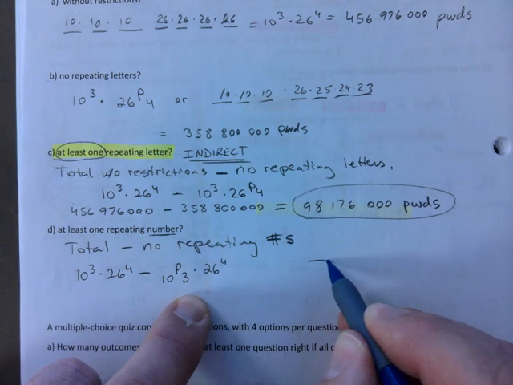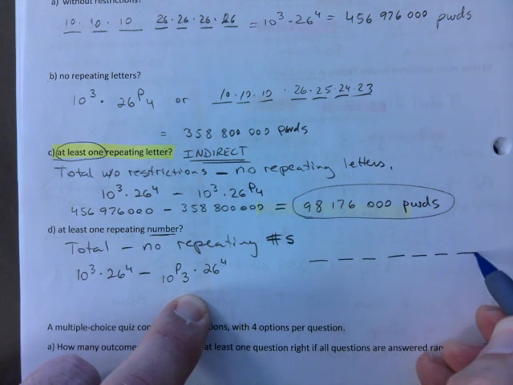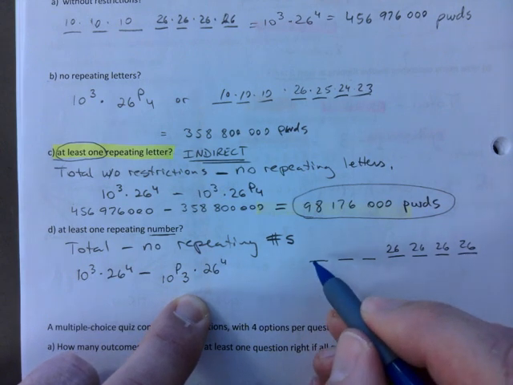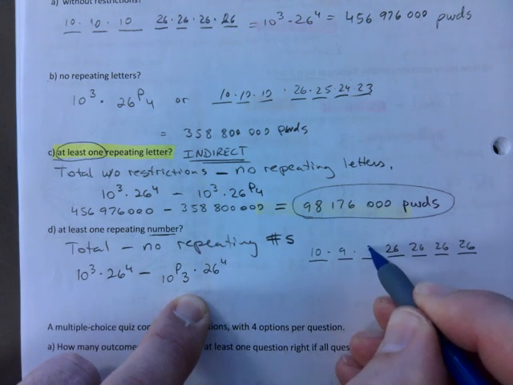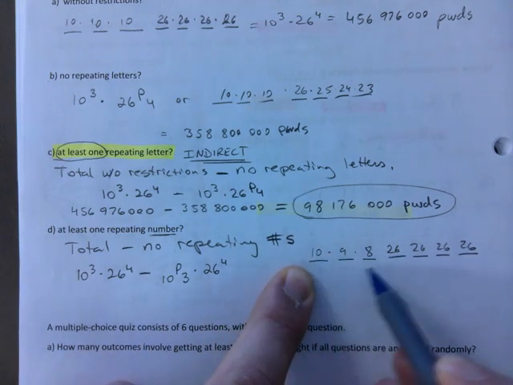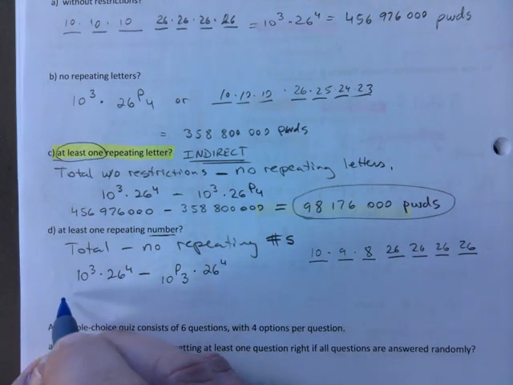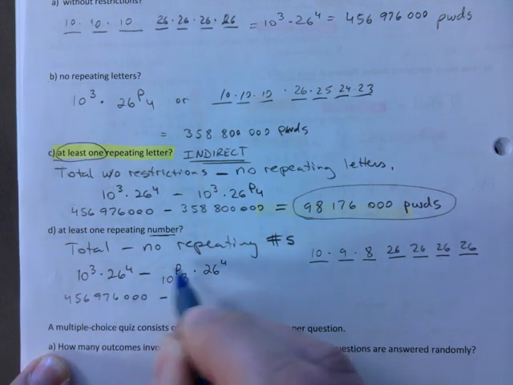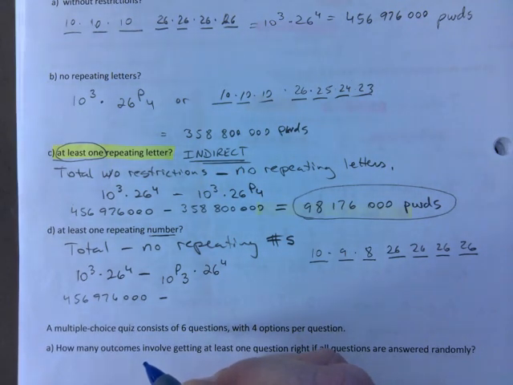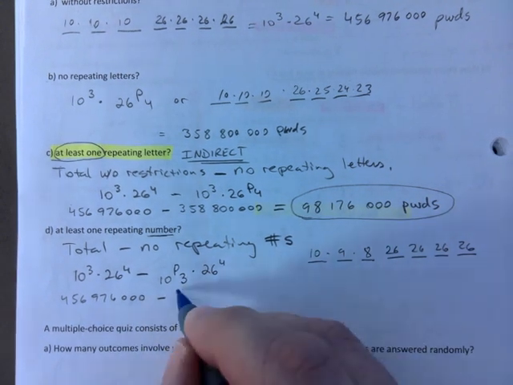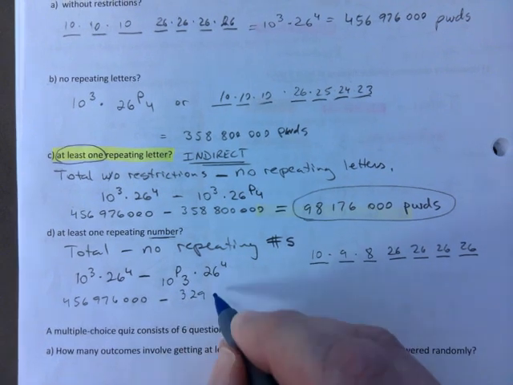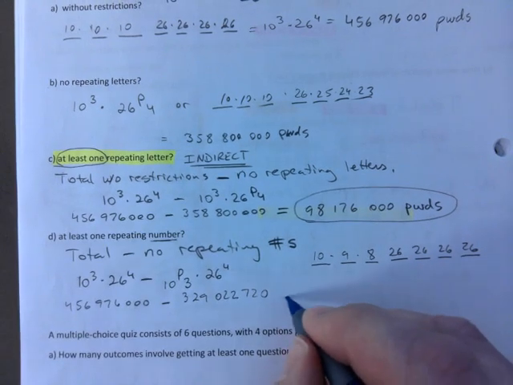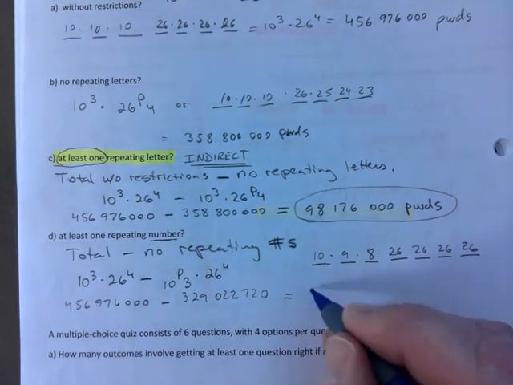Let me give you a visual. 1, 2, 3. 1, 2, 3, 4. Some of you might benefit from this, so why not? And here it's 10, 9, 8. This is the 10 pick 3 part. So we're going to go 4, 5, 6, 9, 7, 6, 0, 0, 0 minus, I'll figure this out. I'm going to look at my key here. 329,022,720. There we go. And here's my answer.